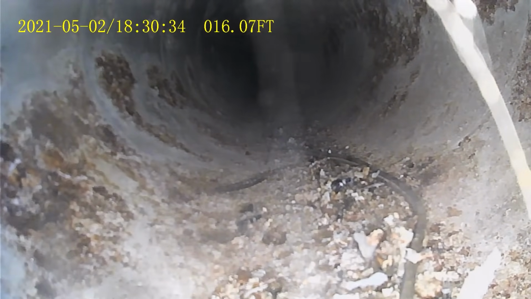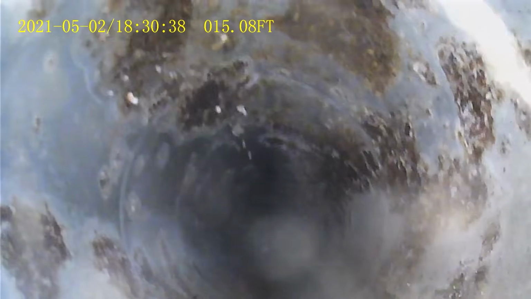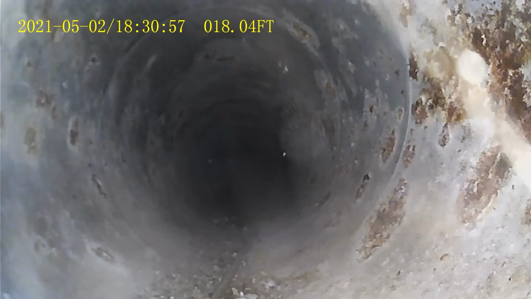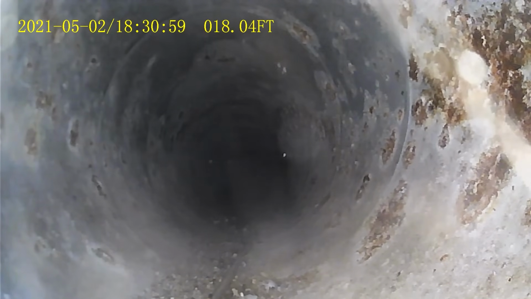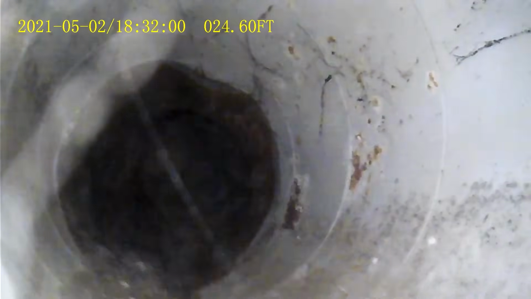Looks like they ran cabling down the middle of these pipes, like telephone cable. This gives me a general idea. It says we're about 18 feet. It's not exactly accurate. Okay, so we've been going straight all this time, and now we're taking what looks like a hard left. Okay, I'm still going forward. I think I made it around the corner.